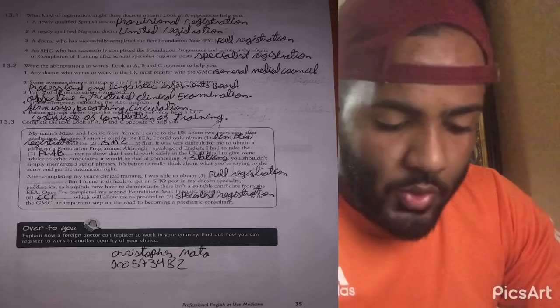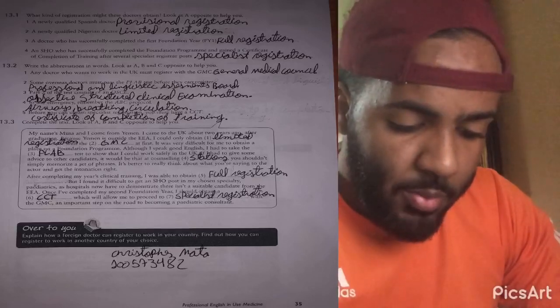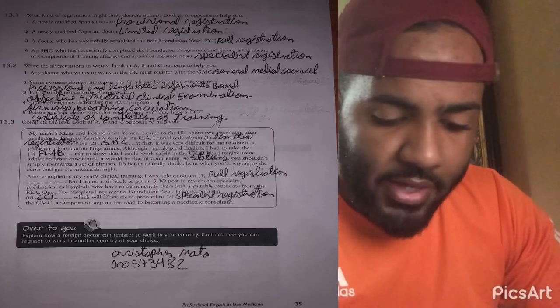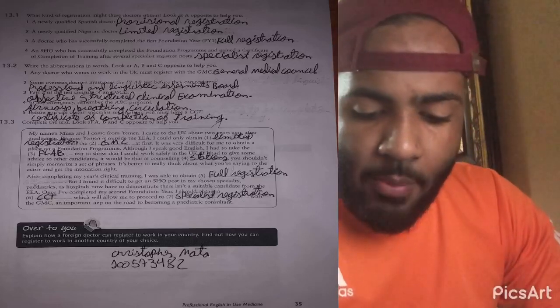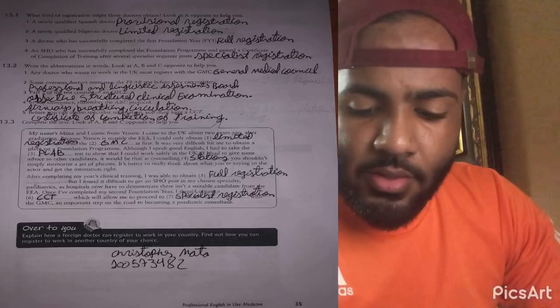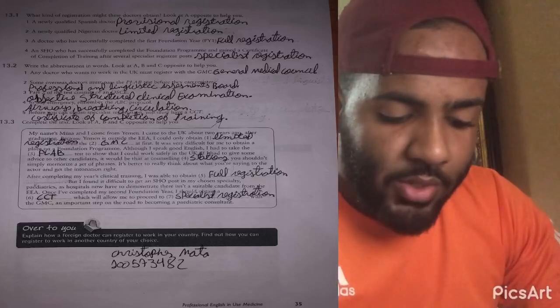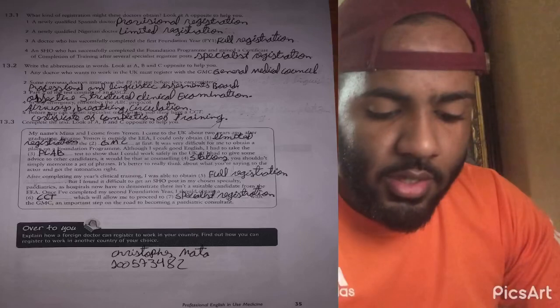If I had to give some advice to other candidates, I would say: be yourself at each station. You shouldn't simply memorize a set of phrases. It's better to really think about what you're saying to the actor and get the intonation right.